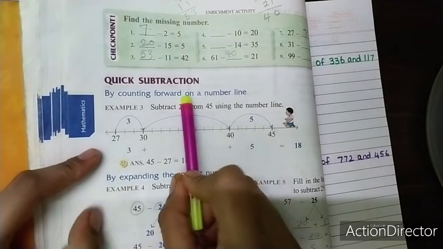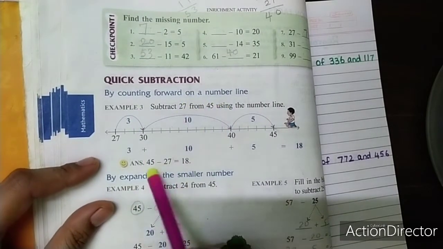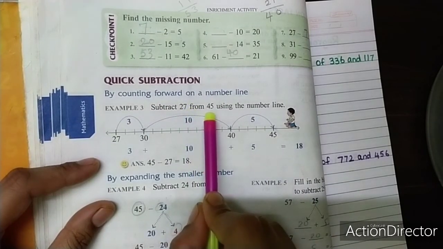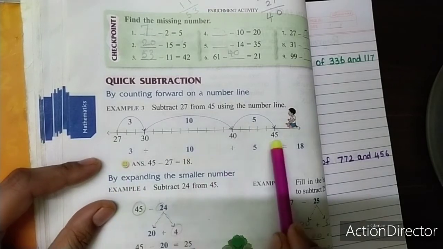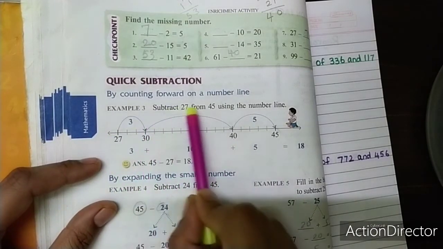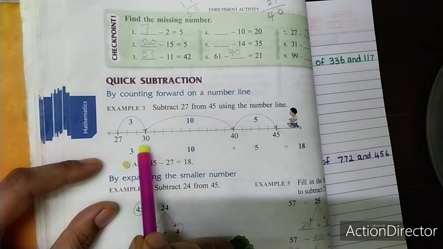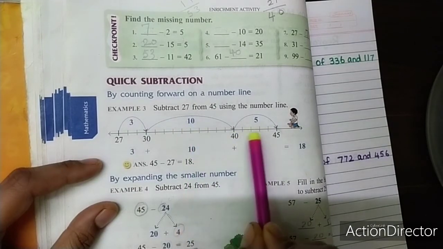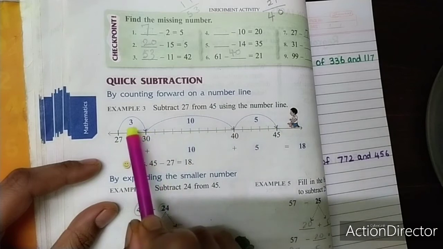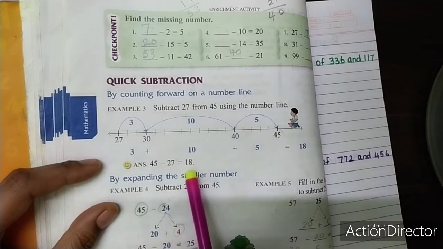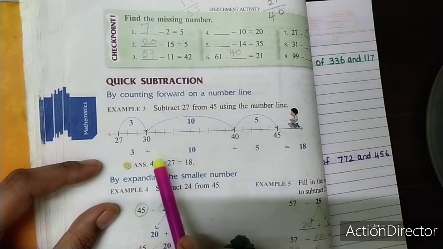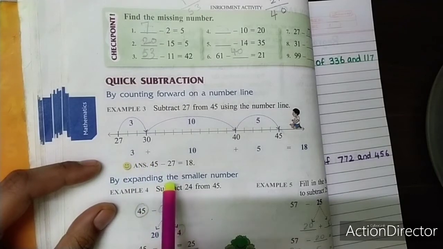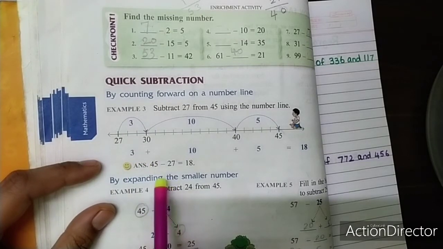Yes, quick subtraction we saw using forward counting on a number line. So we are going to count forward. Here, 27 from 45. You will start with 27 and end with 45. In between, how many numbers are there? You will simply count. 27 to 30, how many numbers? 3 numbers. 30 to 40, 10 numbers. And 40 to 45, 5. So you add 3 plus 10 plus 5, that is 18. So 45 minus 27 is 18. This is how you do forward counting to find the difference between two numbers.